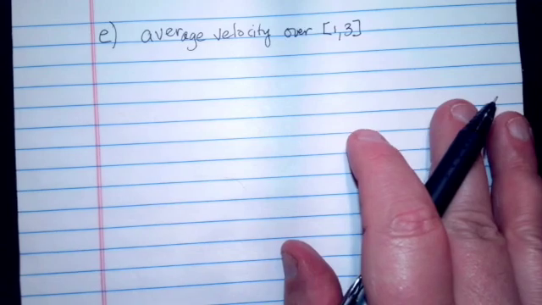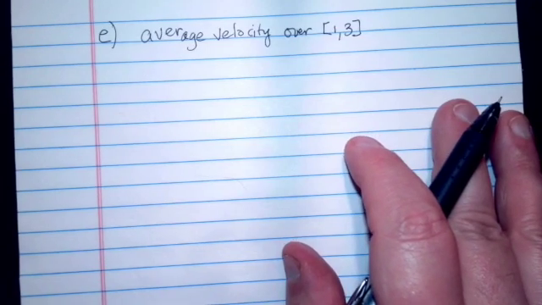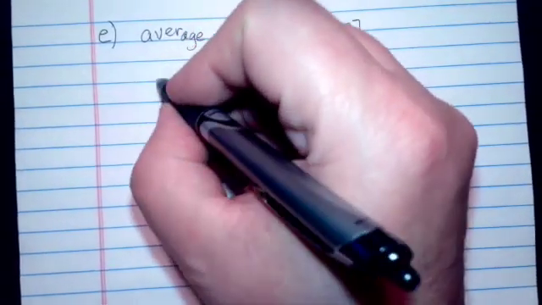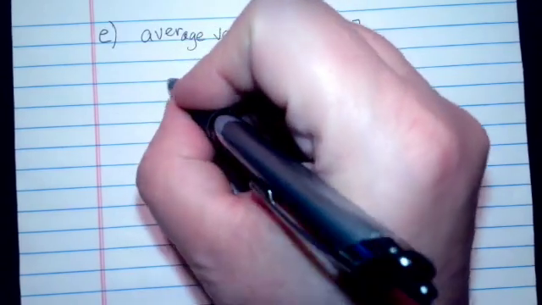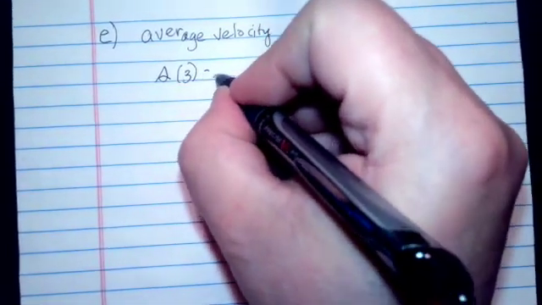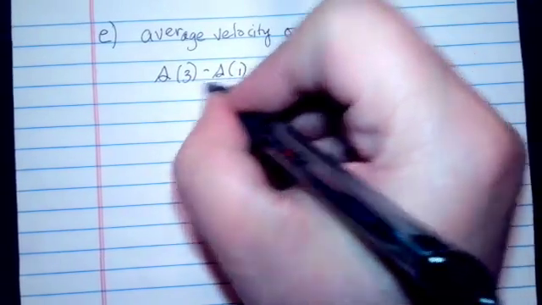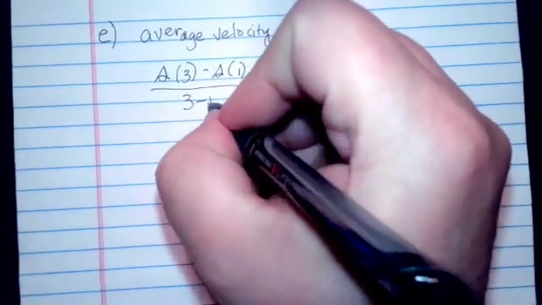So the formula is pretty much the same as the formula for average rate of change, except instead of f of x, we're using s of t. So we want s of 3 minus s of 1 over 3 minus 1.